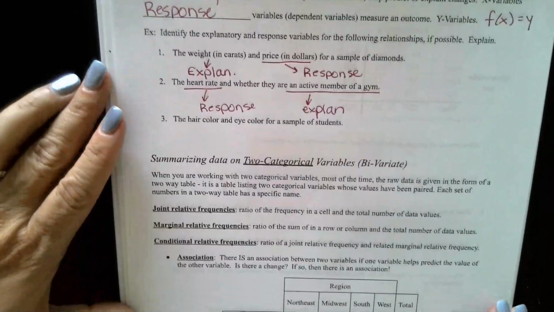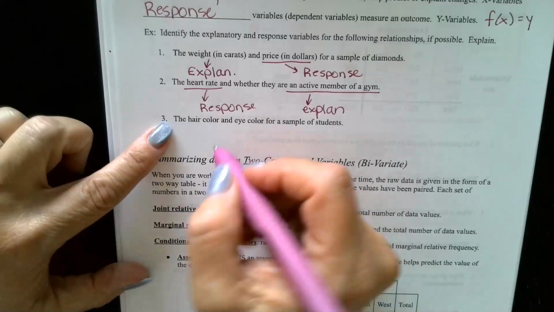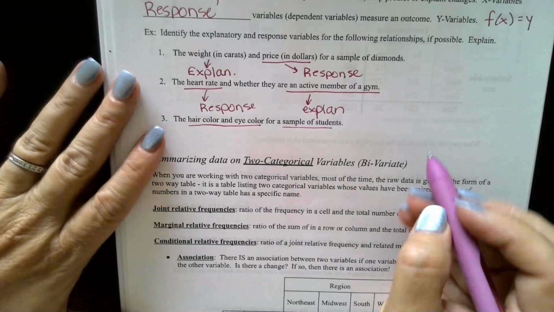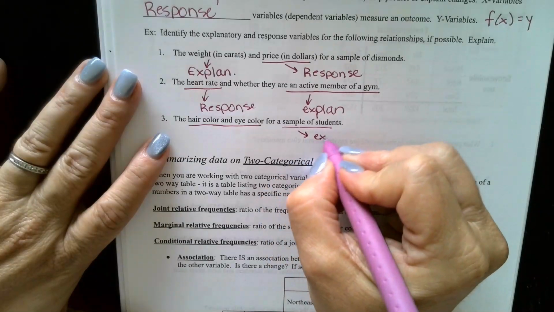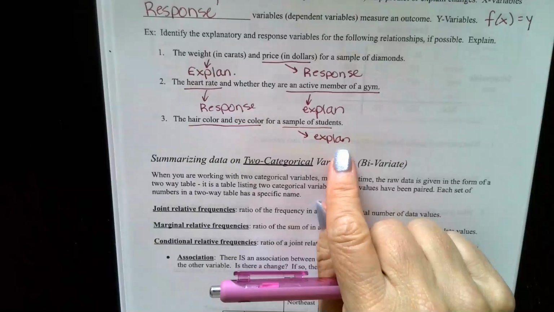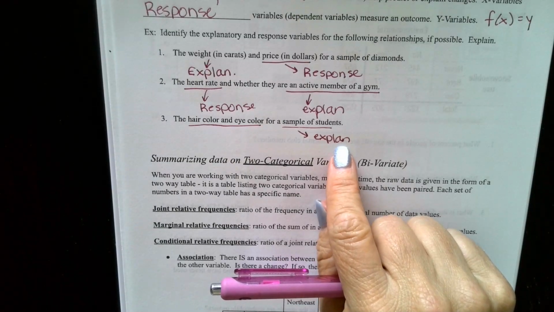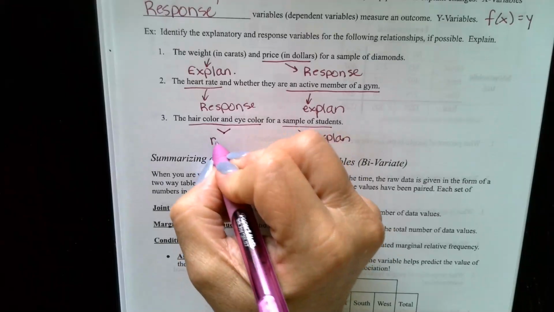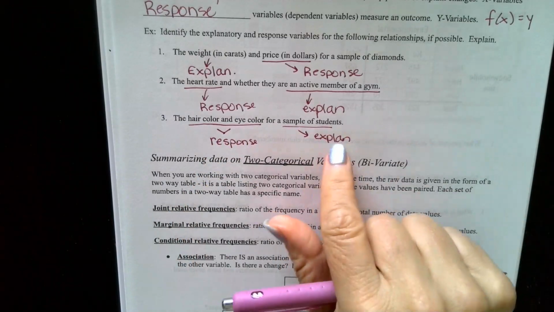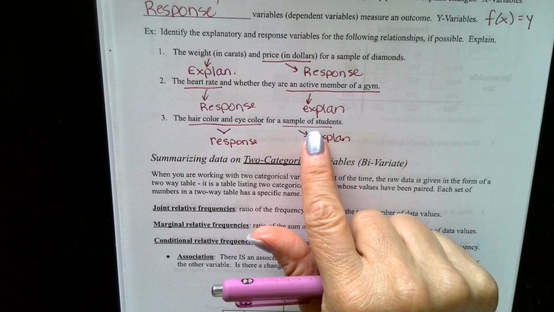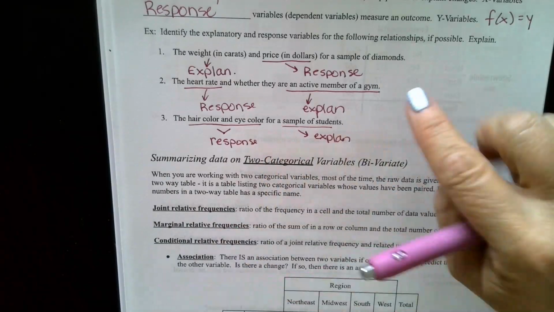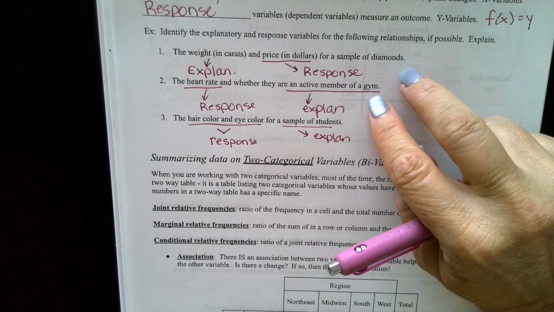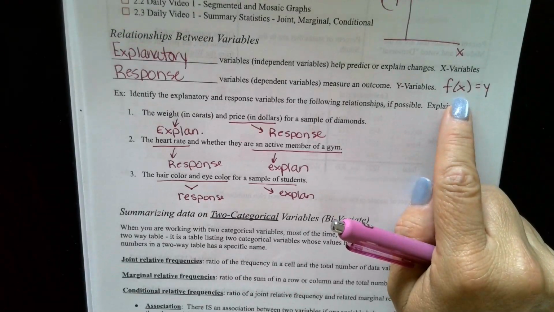Okay? Last one here. Hair color and eye color for a sample of students. In this case, the sample of students is our explanatory variable. If you just look around the classroom, you have a sample of students, and based on those students, you're going to get a hair color or an eye color. So both of these are our response variable. Now, because this is categorical, it's a lot harder to look at than the first two, because with the first two we can have a quantitative output, and that quantitative output makes this concept of f of x a little easier to understand.